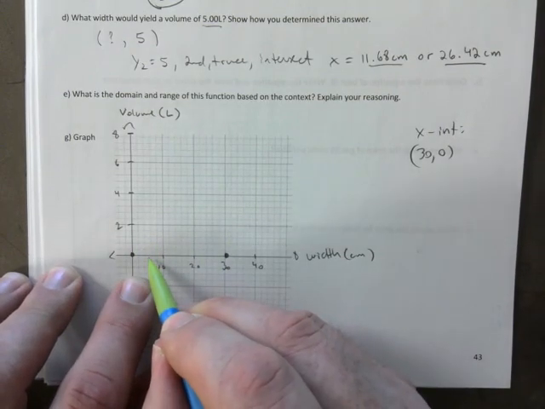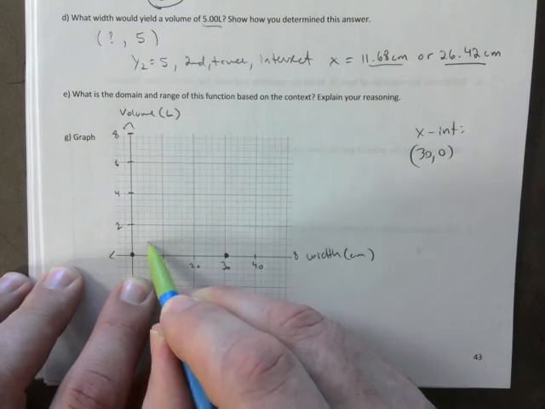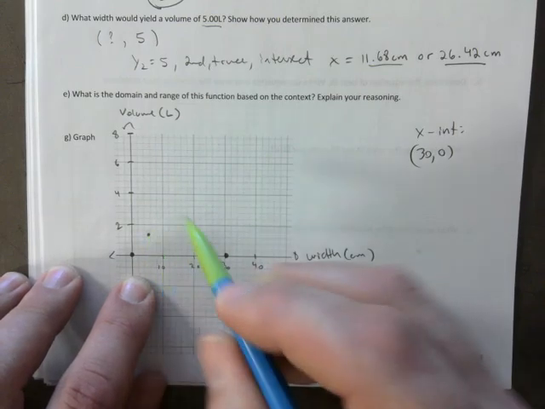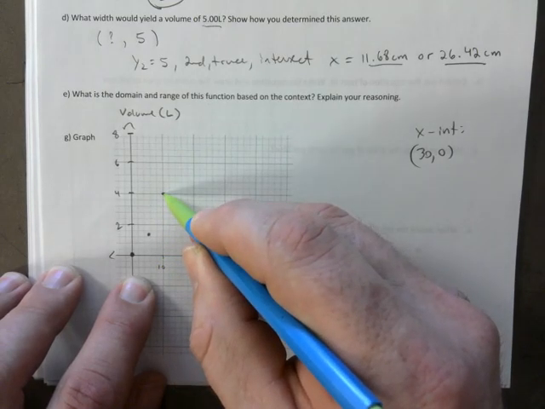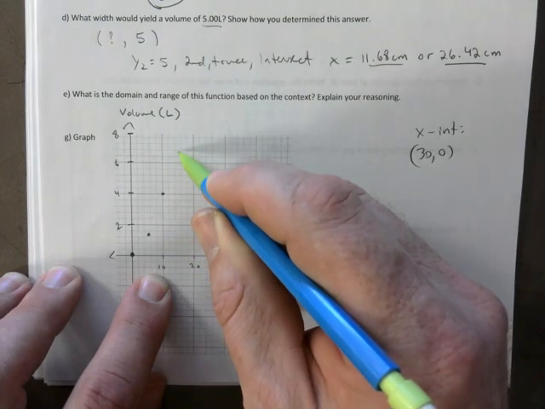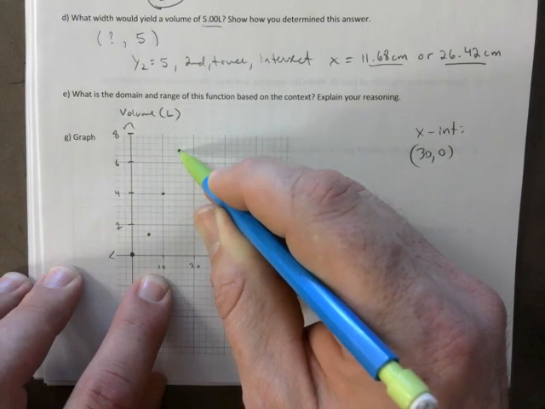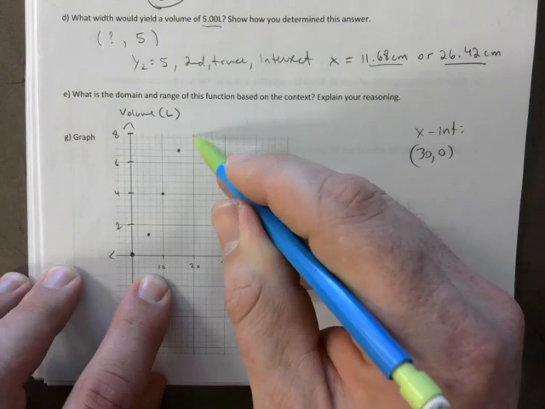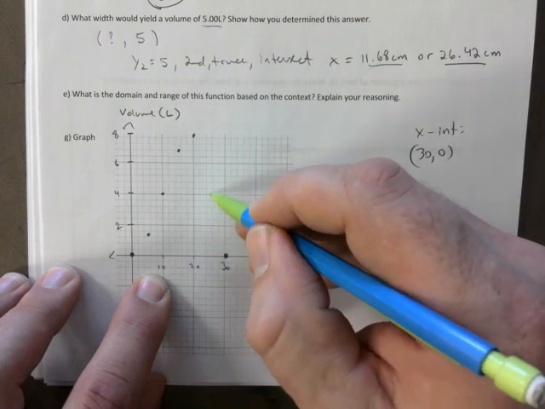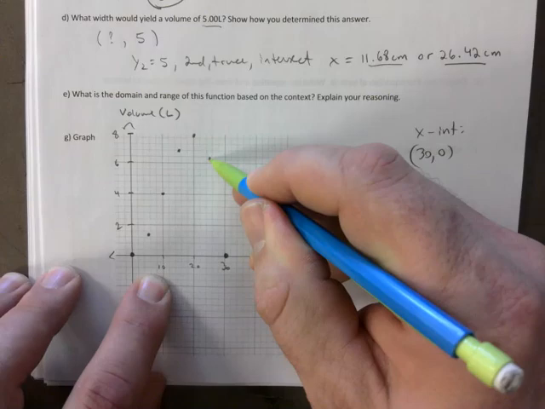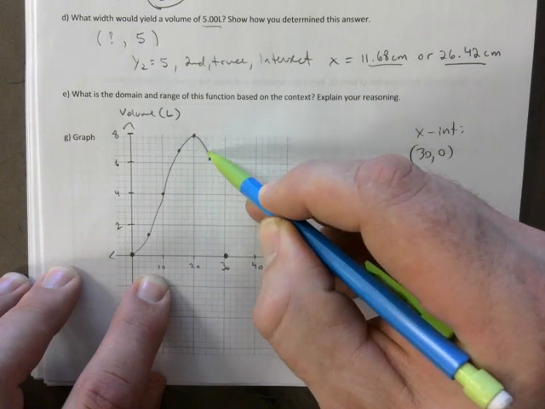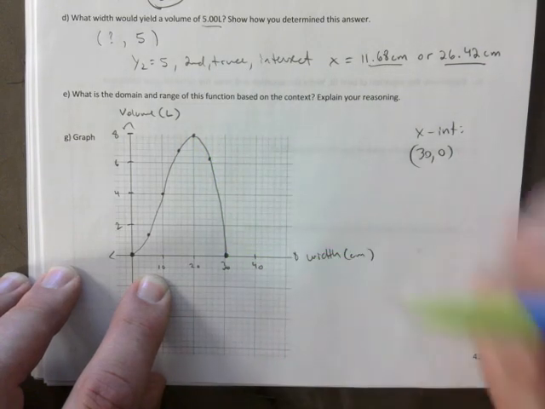So I can use 5, 1.25. This would be 1. 1.25 is right about there. And then 10, 4. I can use that. 15 is right halfway here. 6.75. That'll be right there. And then 25, 6.25. It's right about there. So that's enough to make that graph. Okay.